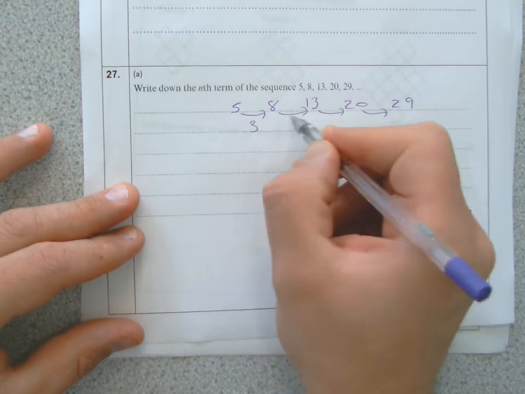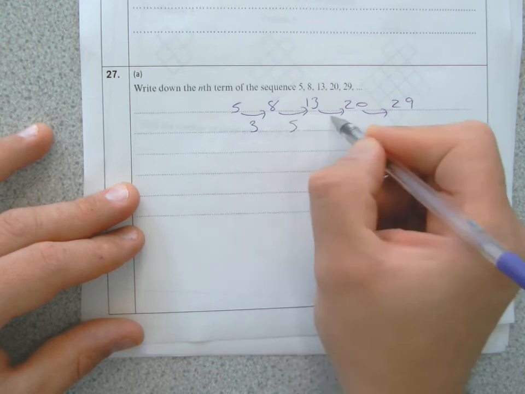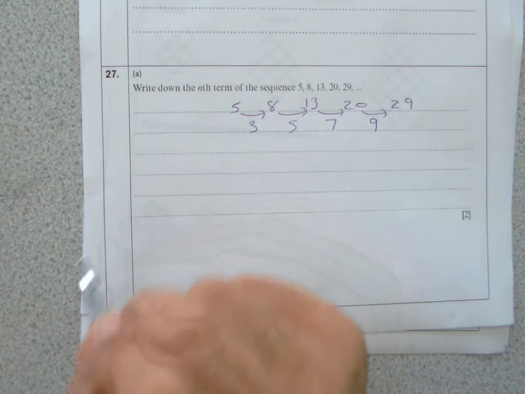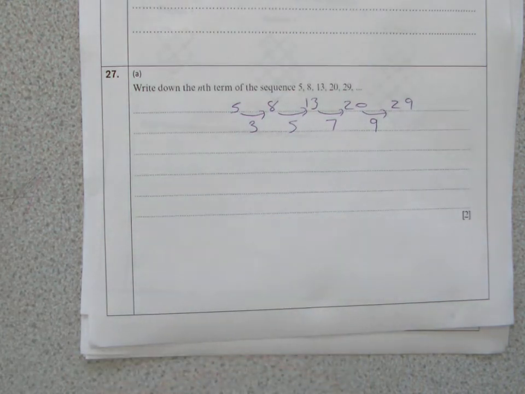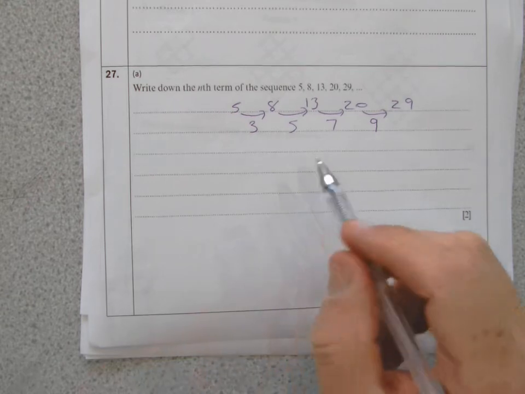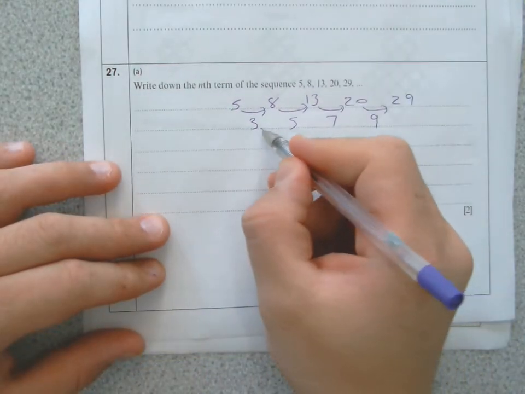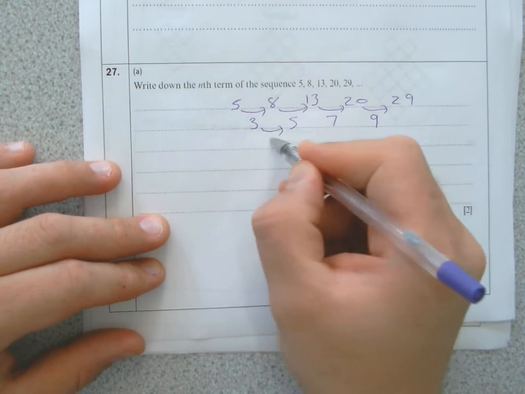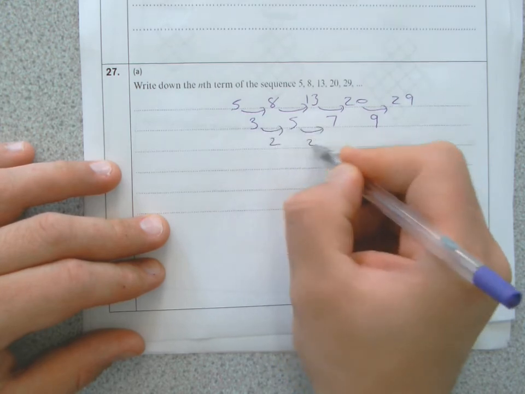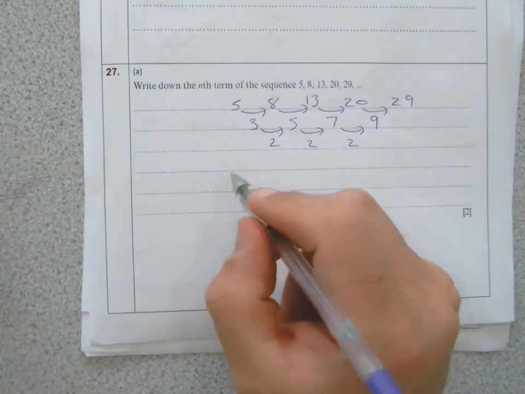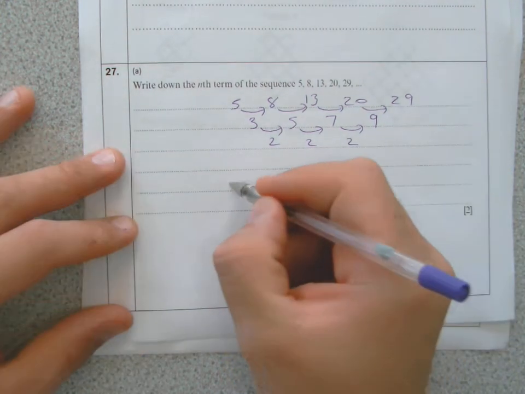Now, is it the same here? No, it's not. It's 5, then it's 7, then it's 9, okay? So when we've got the gap changing, it's probably going to be a quadratic sequence. And if you remember what we sometimes do to check, we do the second difference, don't we? You can see the second difference is 2, okay? Now when you see the second difference is 2, then we're going to use n squared, right?